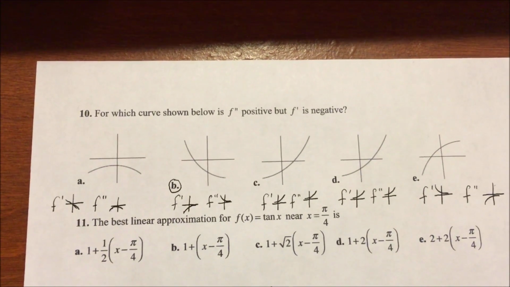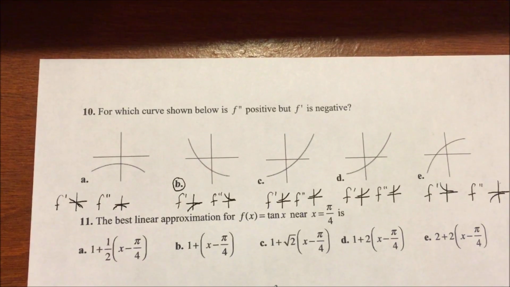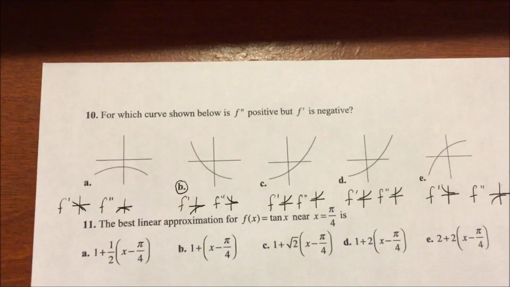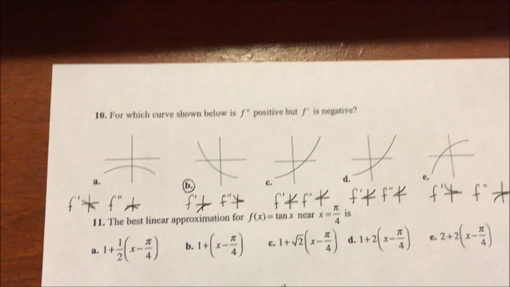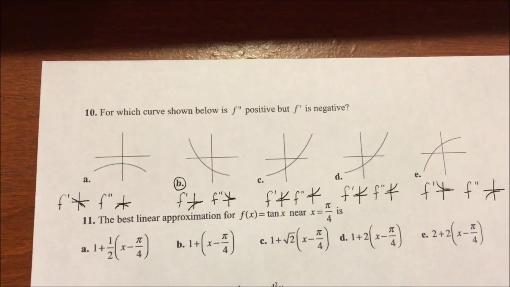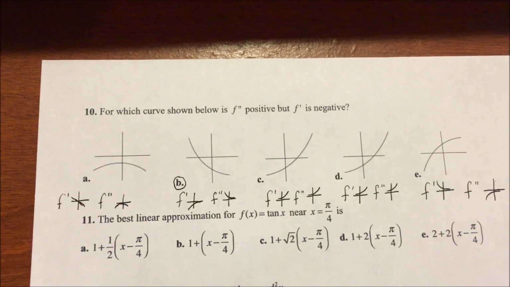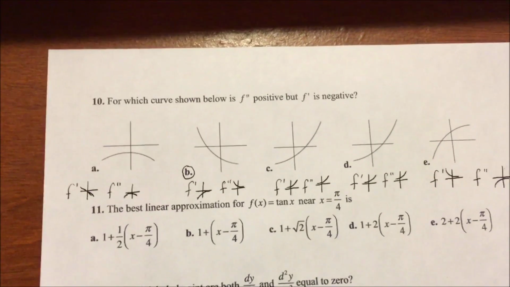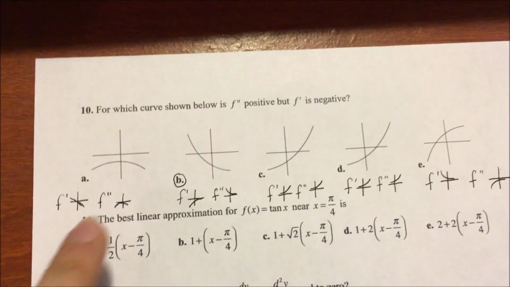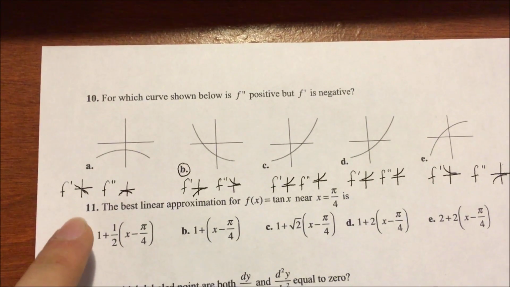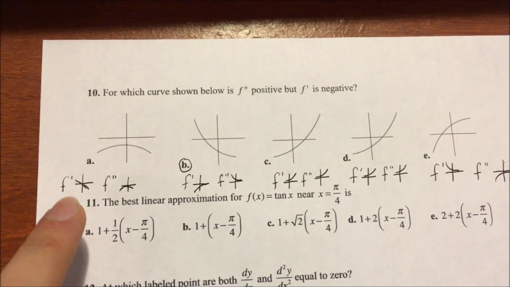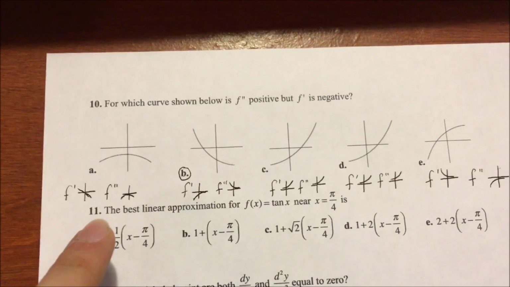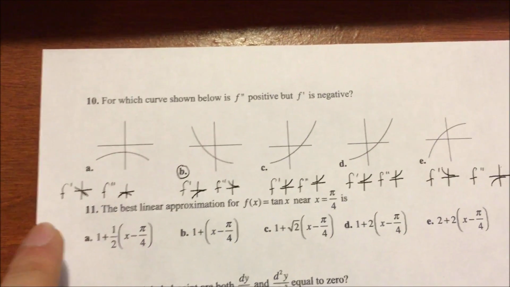So number 10 says, for which curve shown below is f double prime positive, but f prime is negative. Now, a quick way for you to do this is just make a quick sketch, for each graph, of f prime and f double prime. And for A, that would mean that f prime would cross over from positive to negative, and f double prime would just stay negative. So A cannot be the answer.